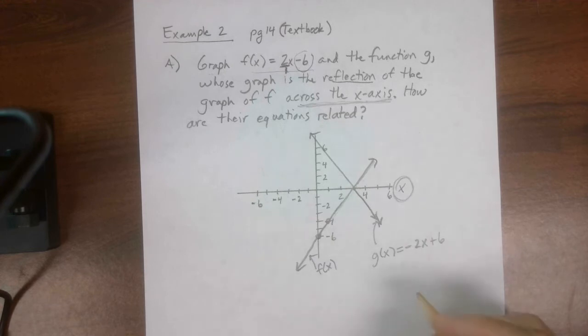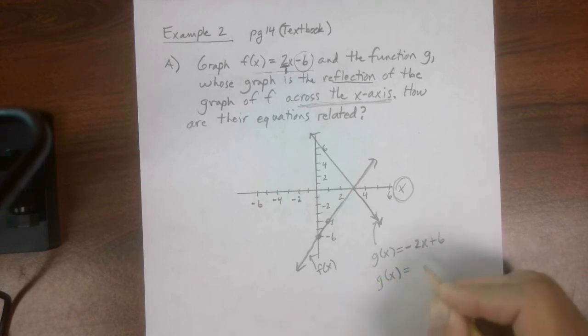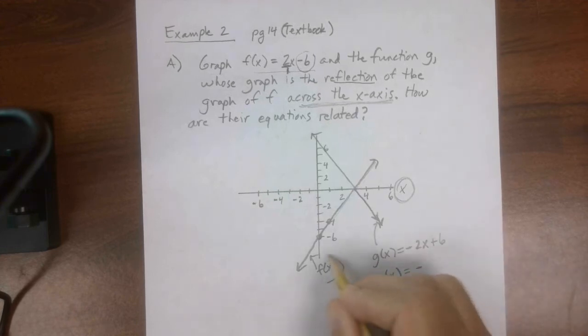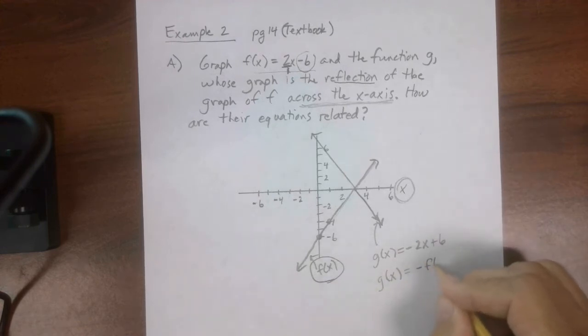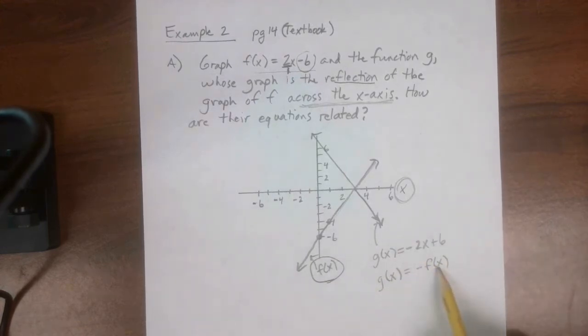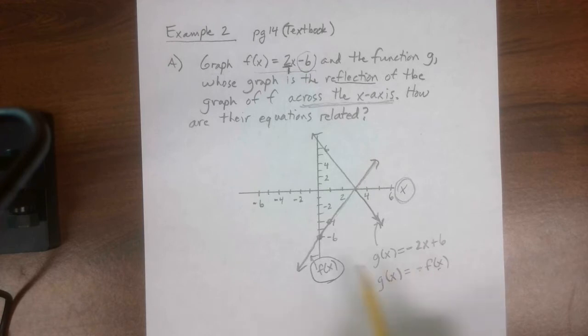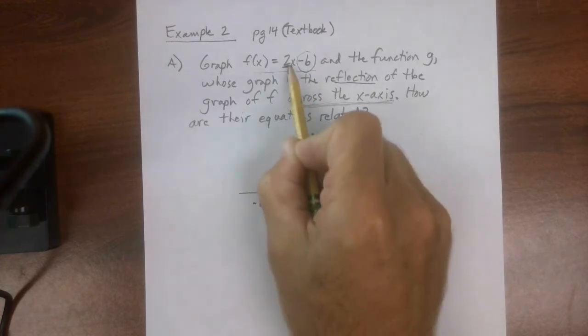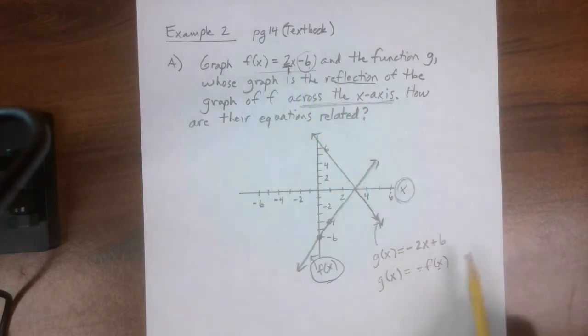But now, the book is going to make it a little more difficult, and they're going to say g of x equals negative f of x. That's just a fancy way of saying put a negative through f of x, which is 2x minus 6. This is just a fancy way of saying that. Either one is fine, but you should be prepared to be able to answer both versions.